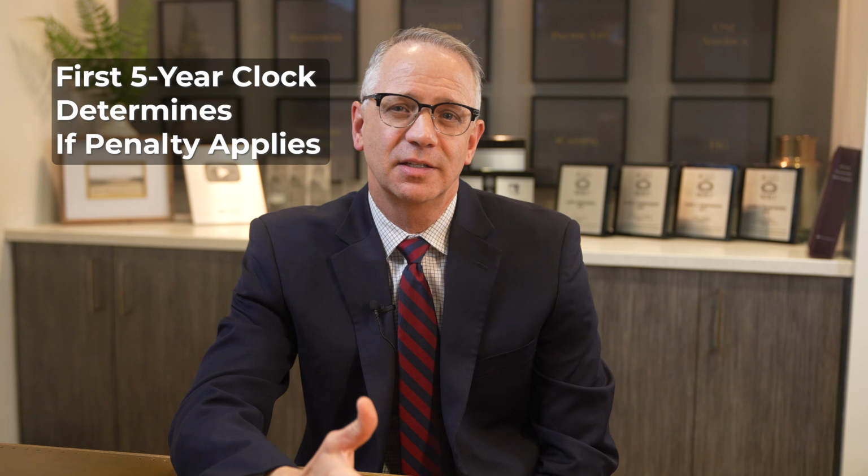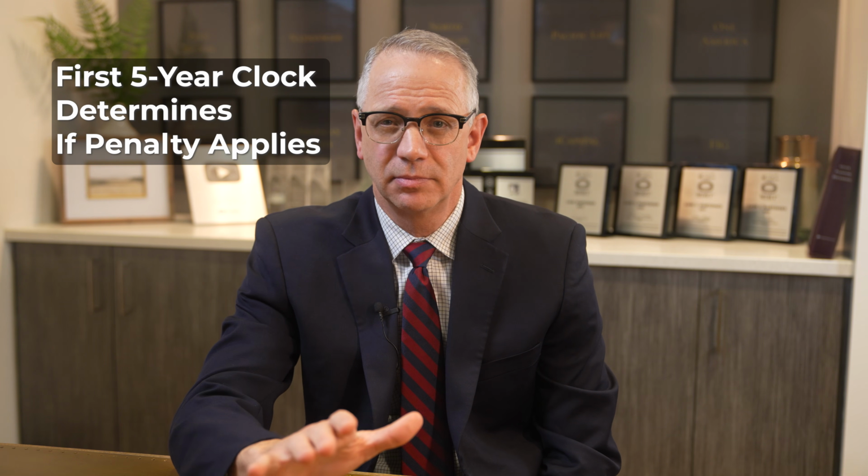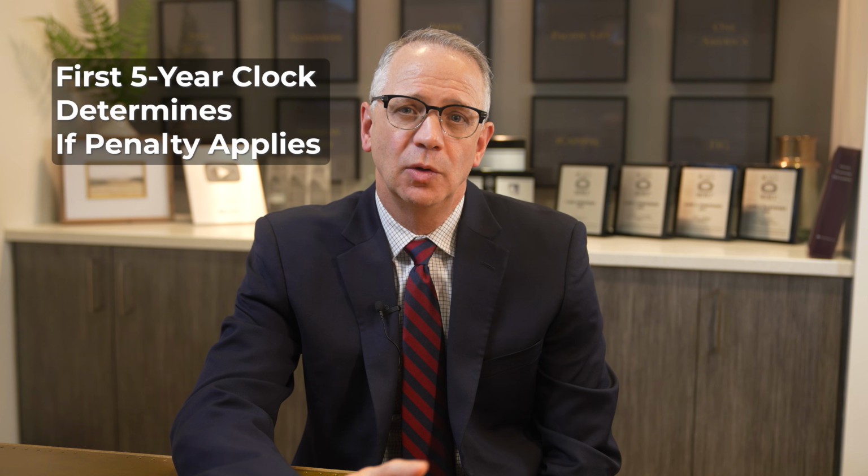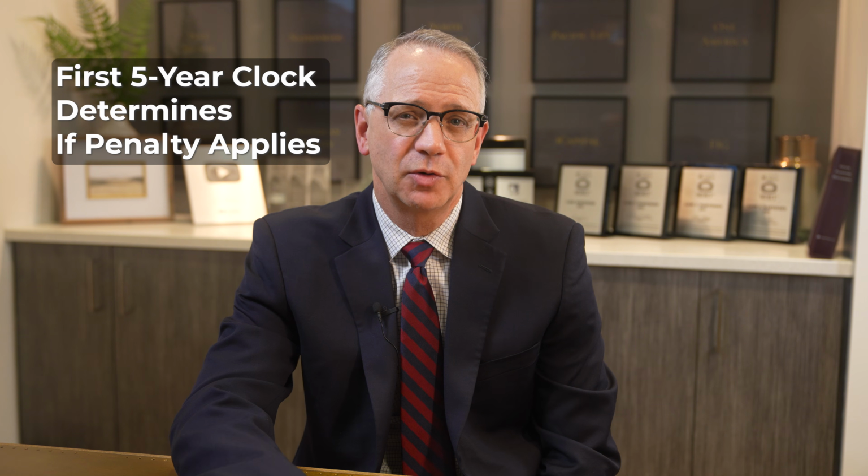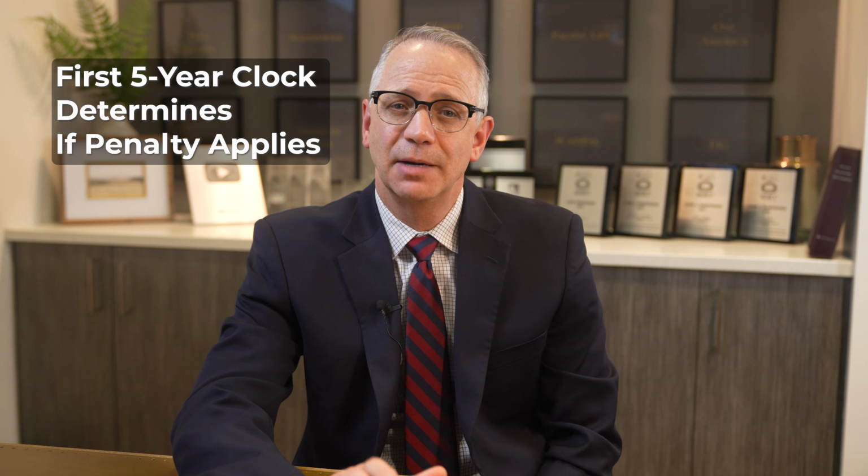The first 5-year clock is used for only one purpose, and that is to determine whether the distribution of converted Roth amounts is subject to the 10% early distribution penalty. The good news is that it's not an issue when the person receiving the distribution is age 59 and a half or older, since the penalty doesn't apply at all. And even if the person is under 59 and a half, the penalty still doesn't apply if the converted amount has been held for at least 5 years.